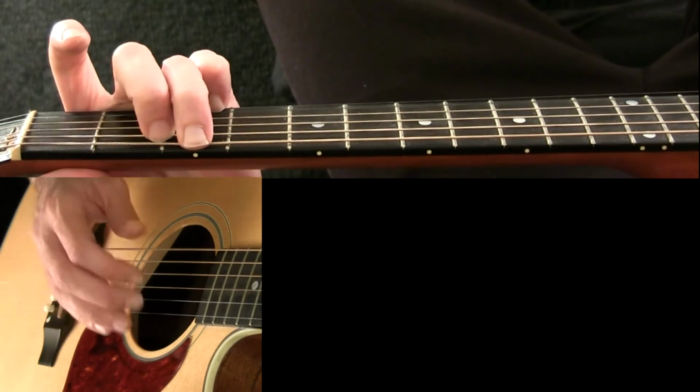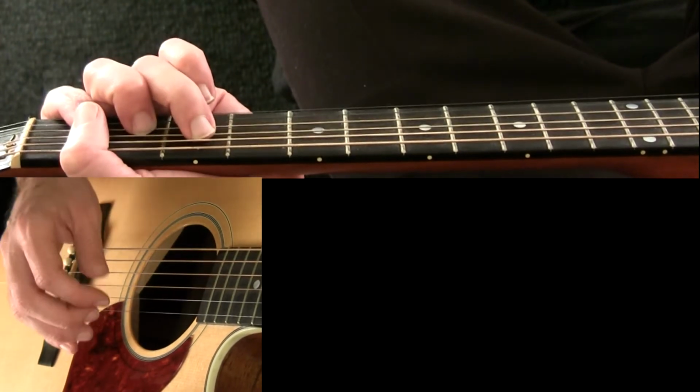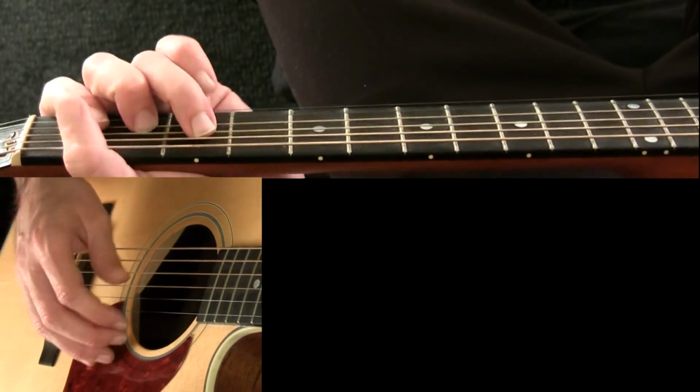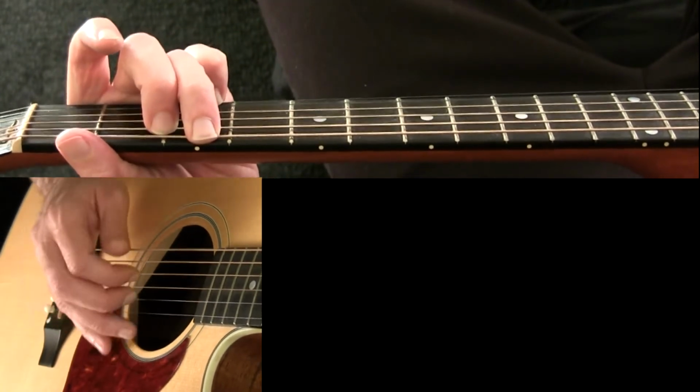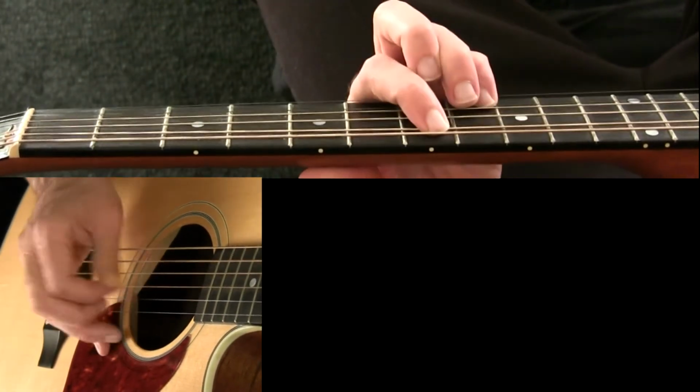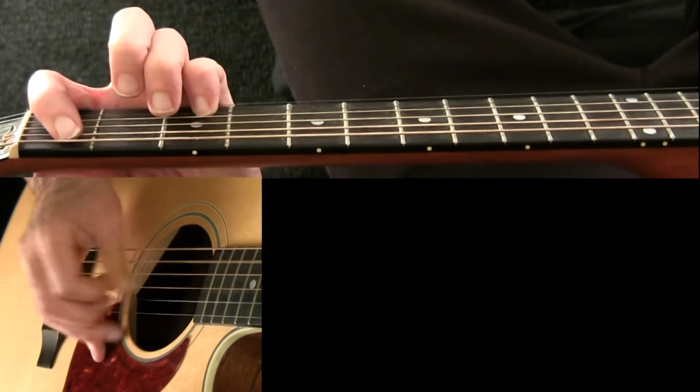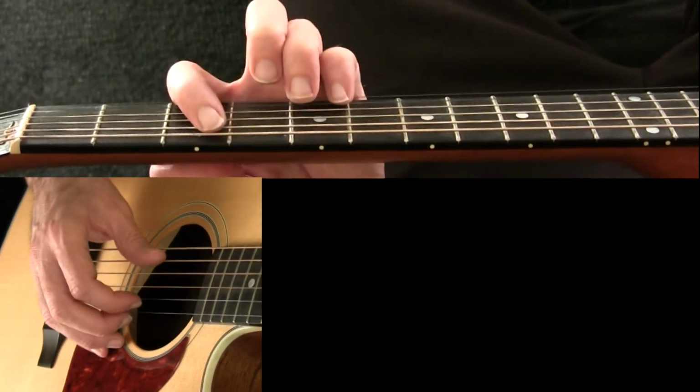Going from a G to an F is something that our ears are very used to hearing. So in the song, he's playing the G and then to the F, and that just works beautifully.